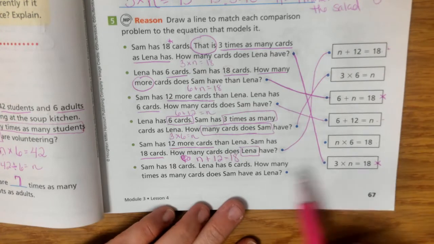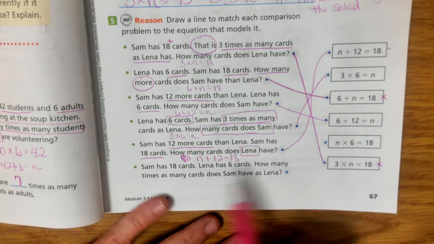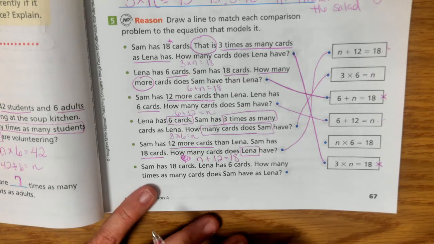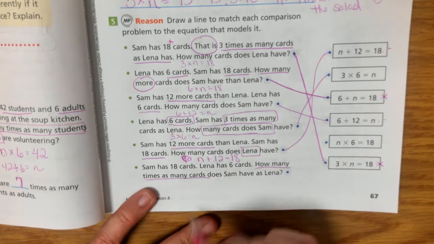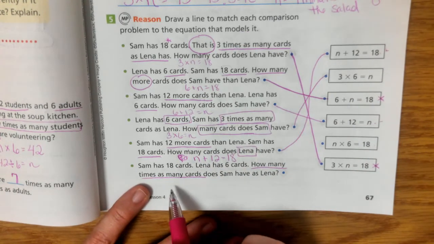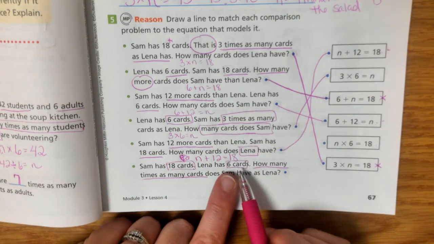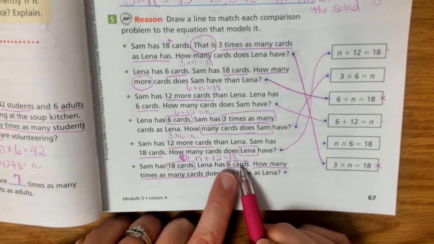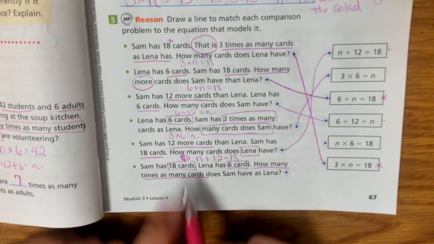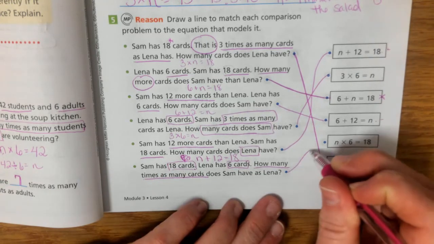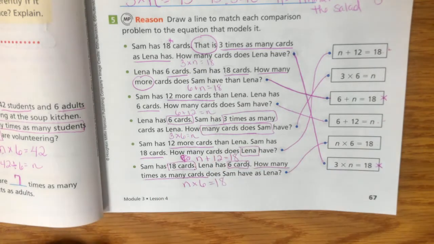So finally, this one must be our last one, but let's double check. Sam has 18 cards. Lena has 6 cards. How many times as many cards does Sam have as Lena? So it has to be a multiplicative. We know that Sam has 18 and Lena has 6. So we want to know how many times 6 equals Sam's 18. So it must be n times 6 equals 18.